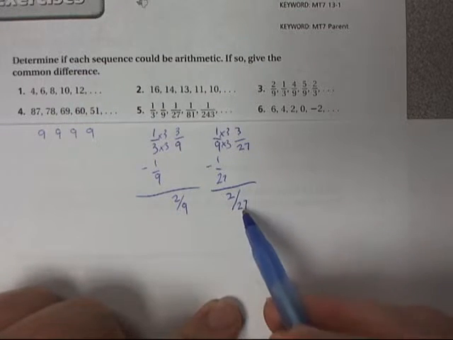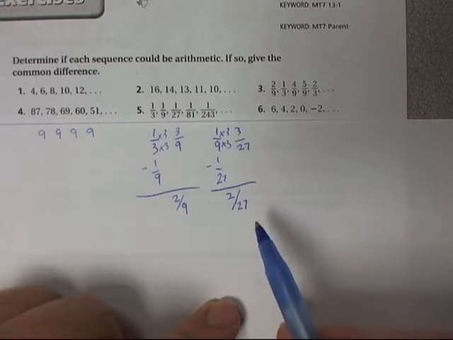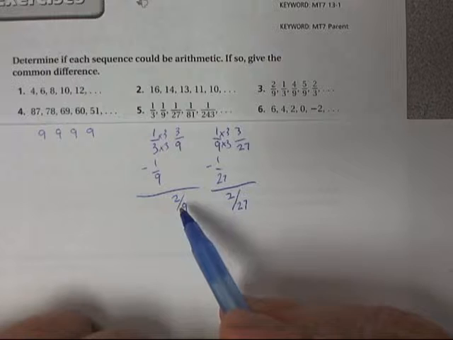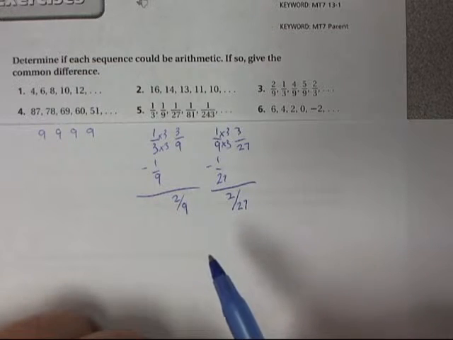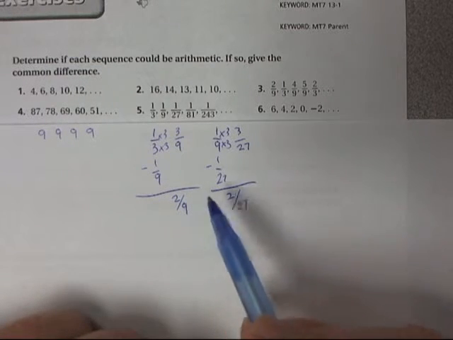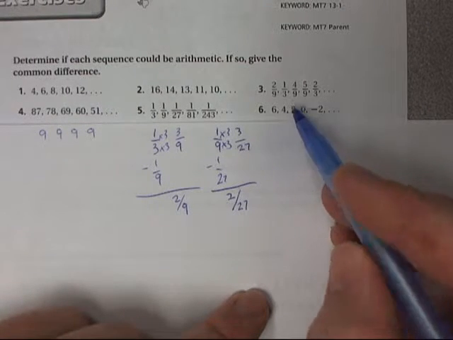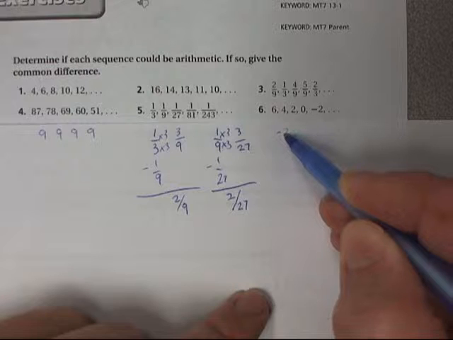Can that be simplified? Is there a common factor that goes evenly into 2 and 27? No, there is not. So we see that there is not the same common difference, so this is not an arithmetic sequence.